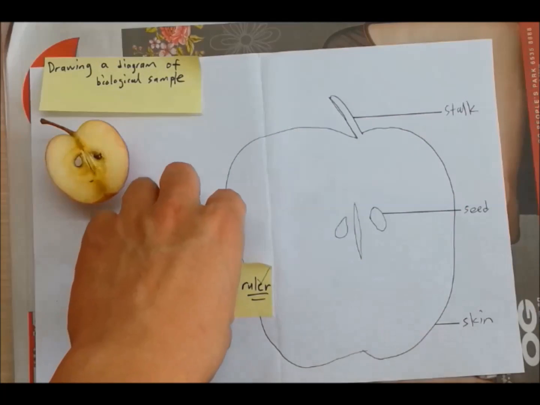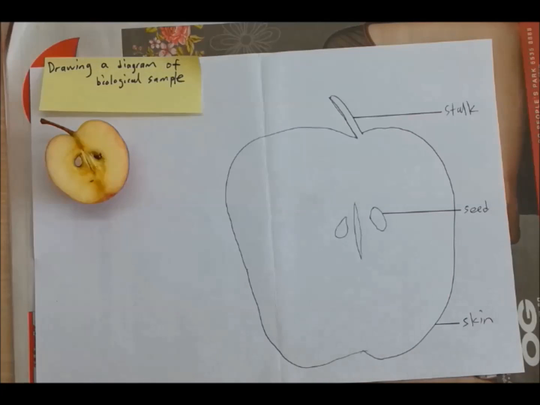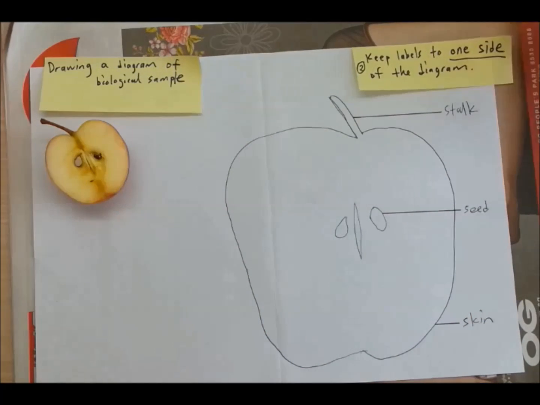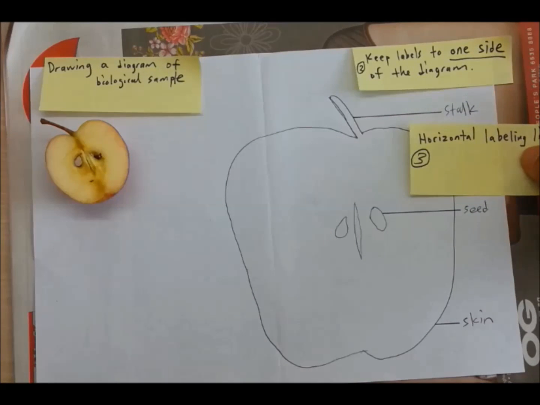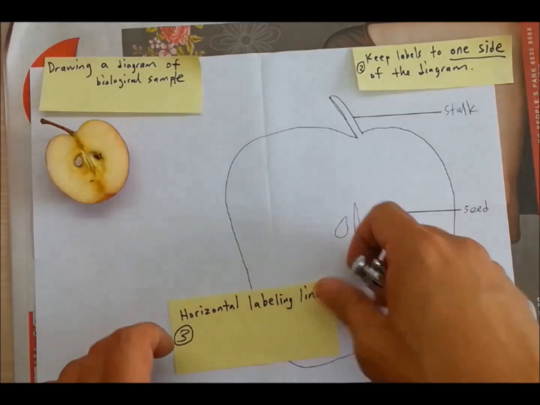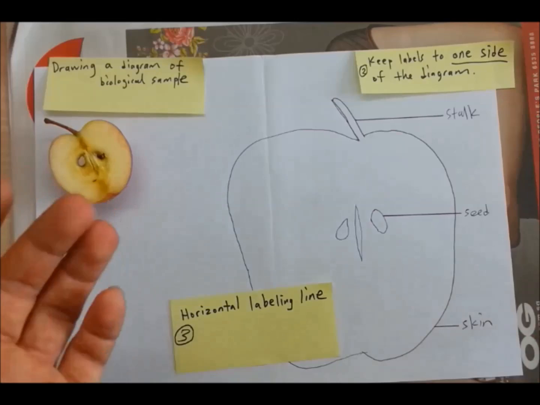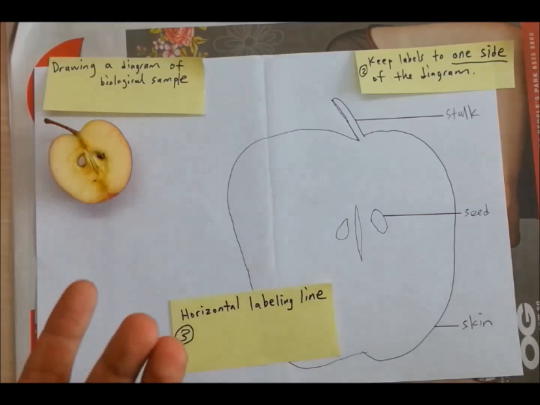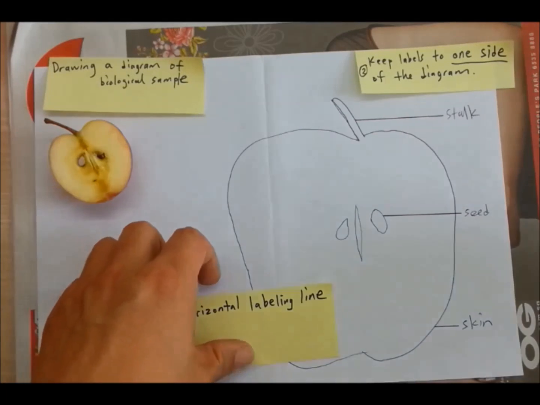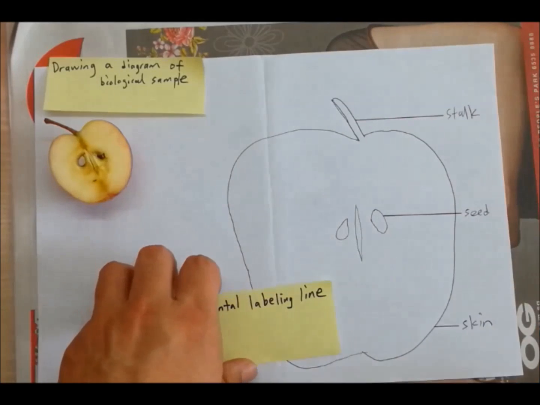Please note that ideally, like this, you should always keep all the labels to one side of the diagram wherever possible. And next, if you notice, all these labeling lines are kept horizontal. These two points basically allow the diagram to be presented in a neater and tidier fashion. So this is great.